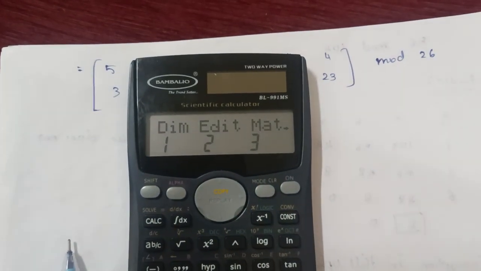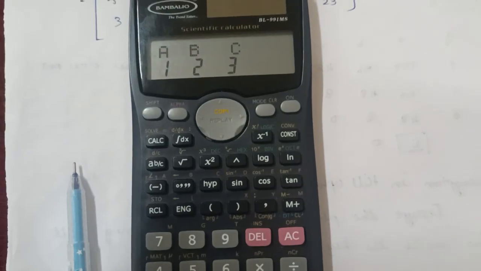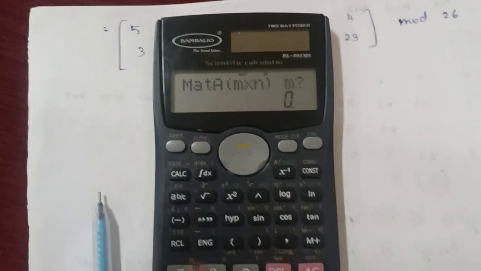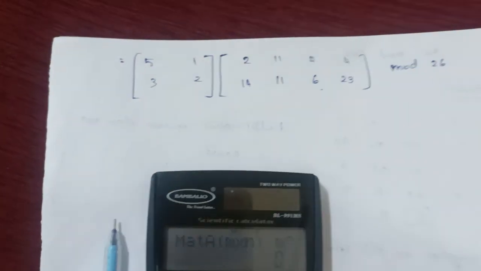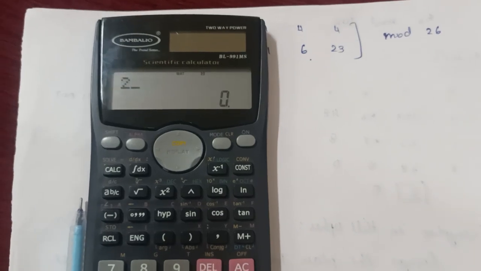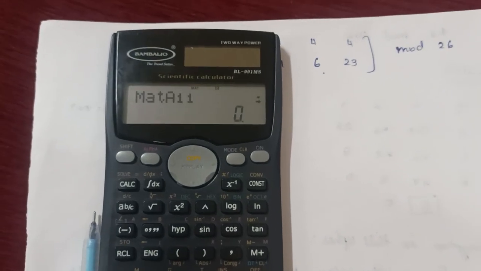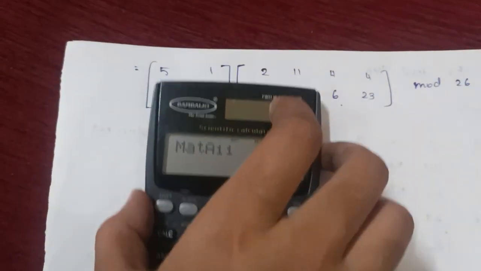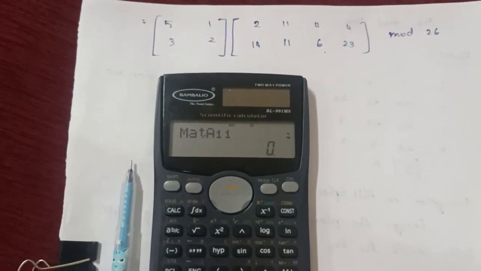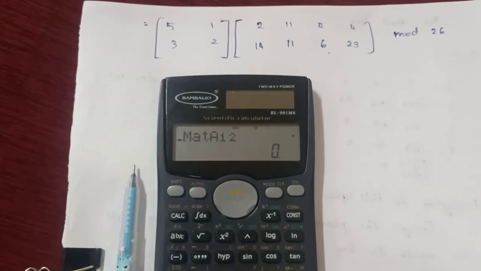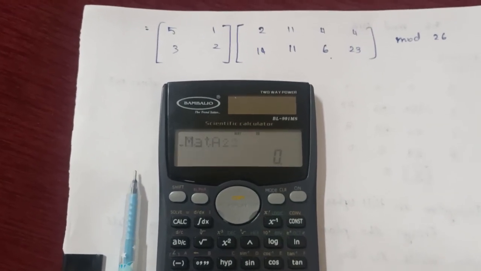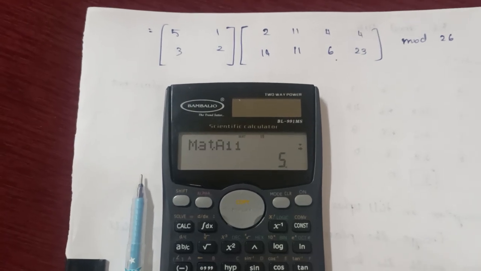I have to enter the dimension, and this is for matrix 1, and this is a 2 cross 2 matrix, right? So I'm giving it as 2 2. This asks me to enter the value, so it is 5 1 3 and 2.